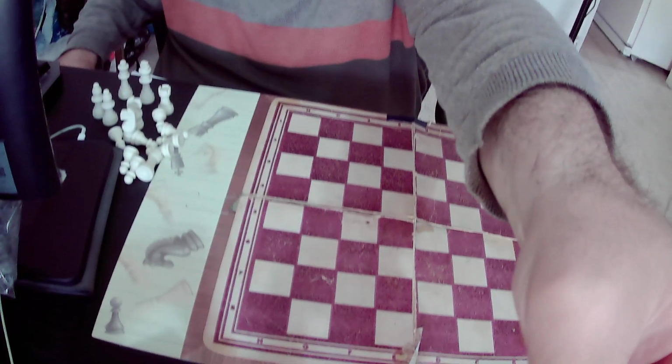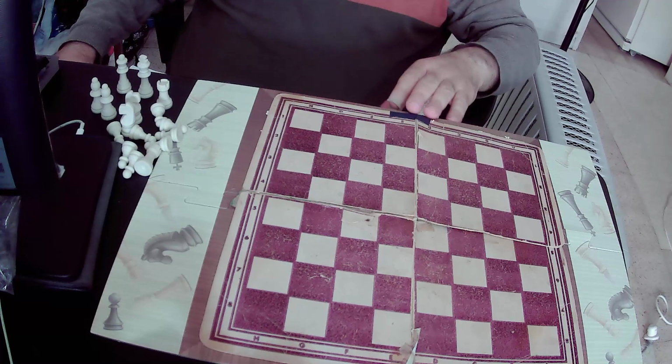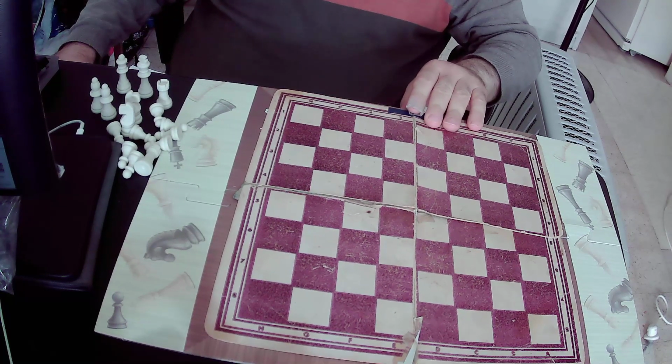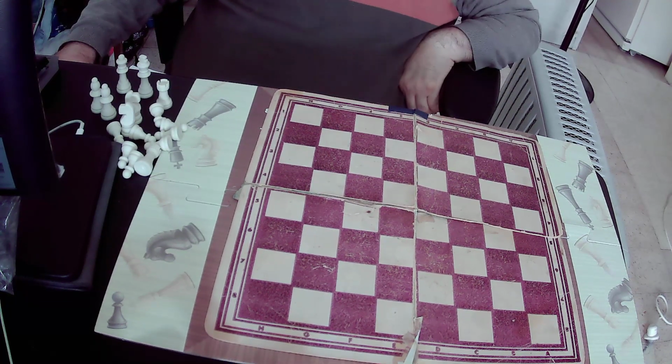Now I will talk about basic concepts in chess. The chessboard is divided into 64 squares with 8 rows numbered from 1 to 8.